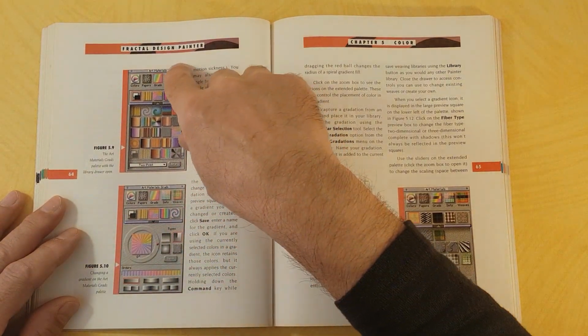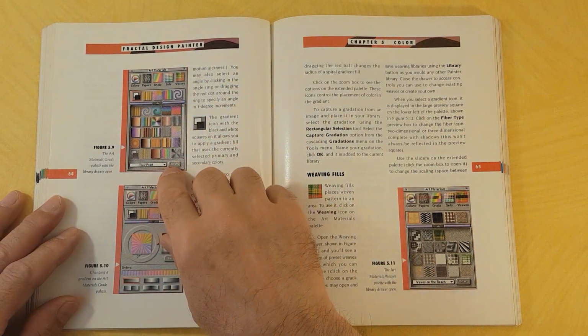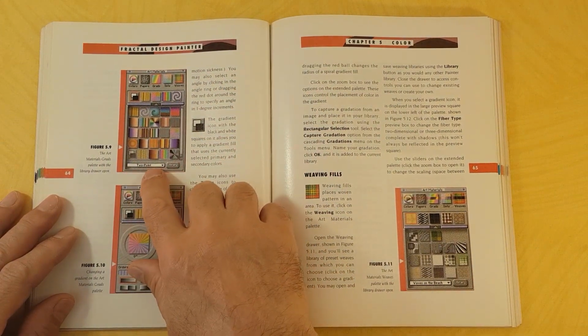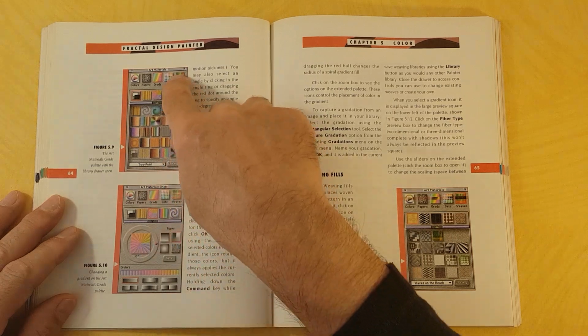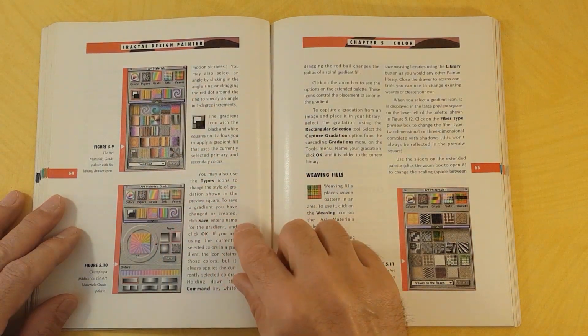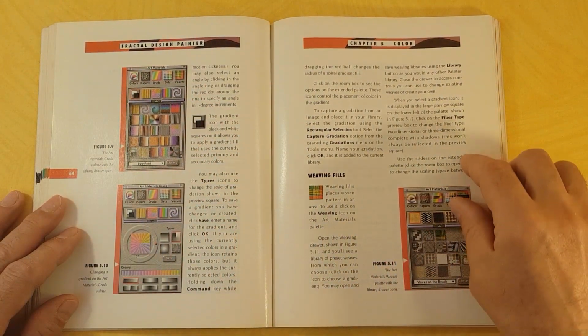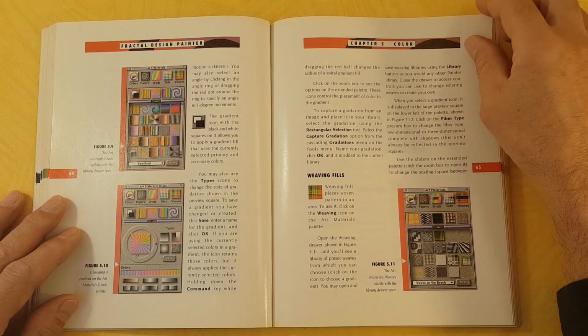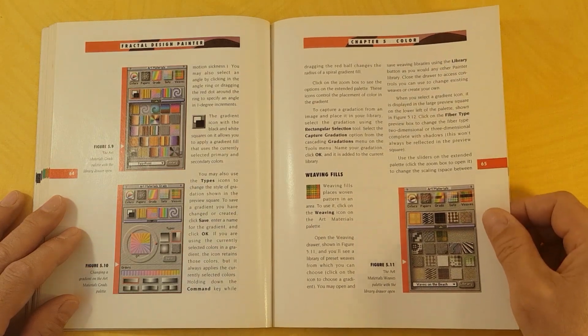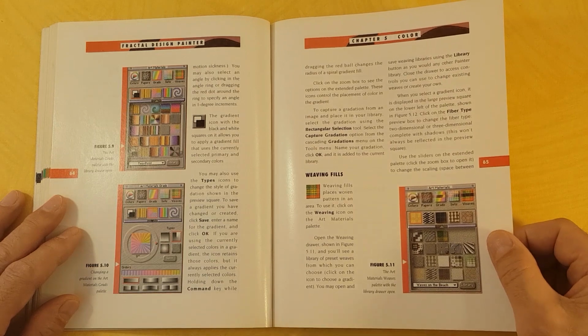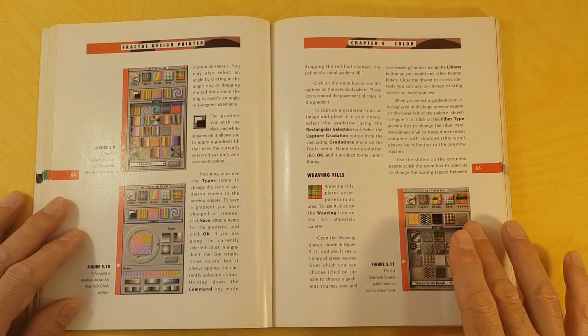Here we have Grads palette with a library drawer open. Here we have some fills.